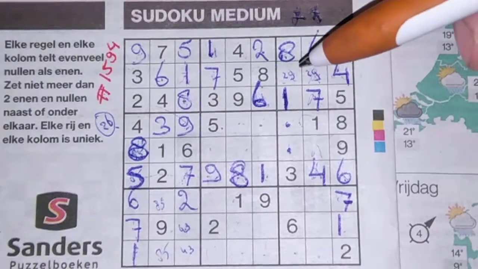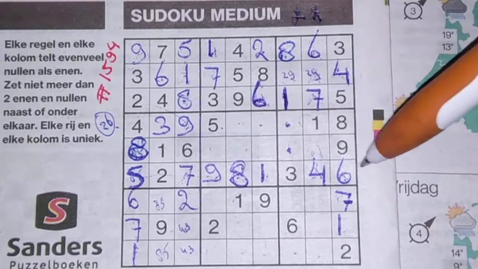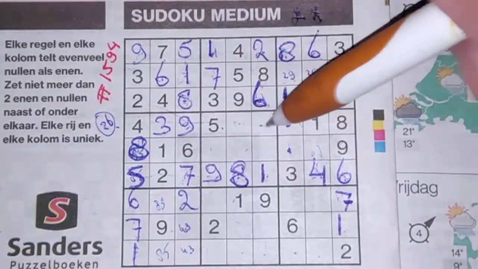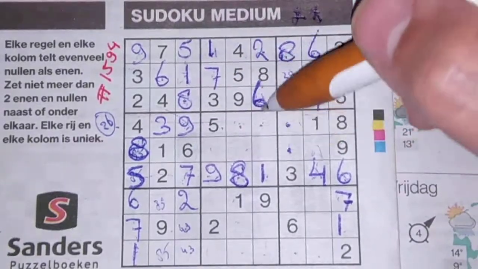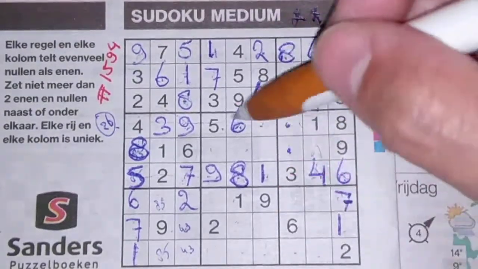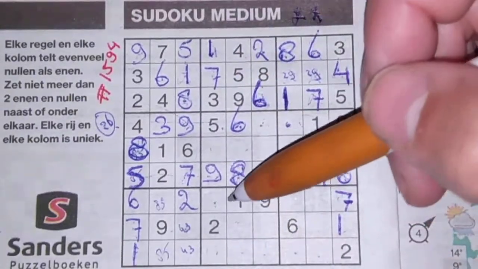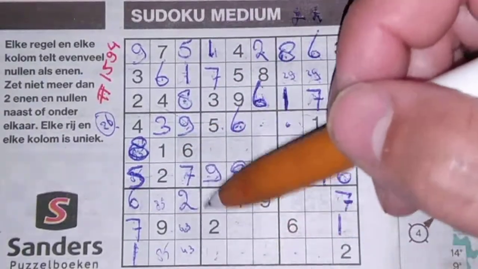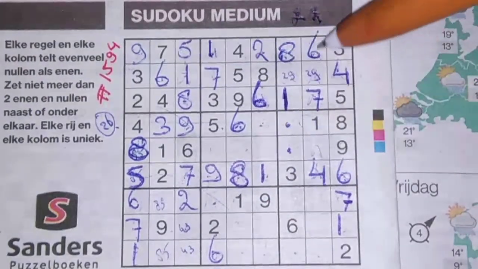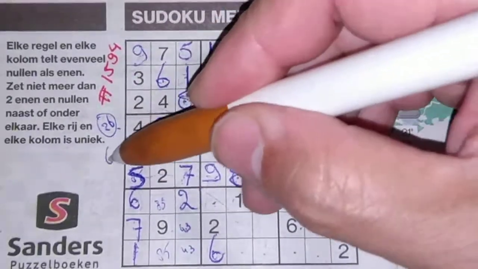Then 6 in this row. 6 in the middle row, so in the row above. The only 2 places for the 6 should be here or there. We see here 6, no 6 there. 6 should be there. 6 in this column, 6 in the middle column, so in the column next. The only 2 places for the 6 should be here or there. We see here 6, no 6 there. 6 should be here. And all the 6s are used, I can see.